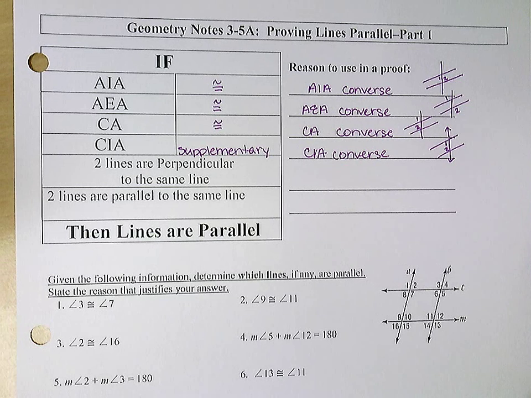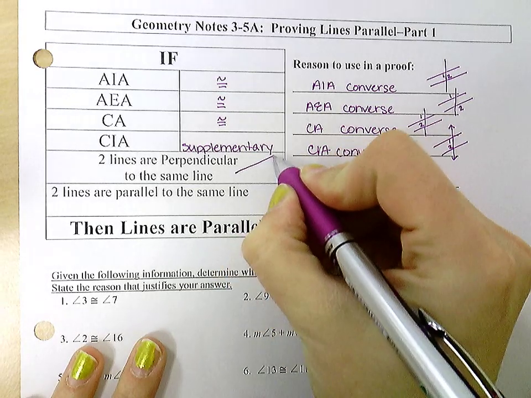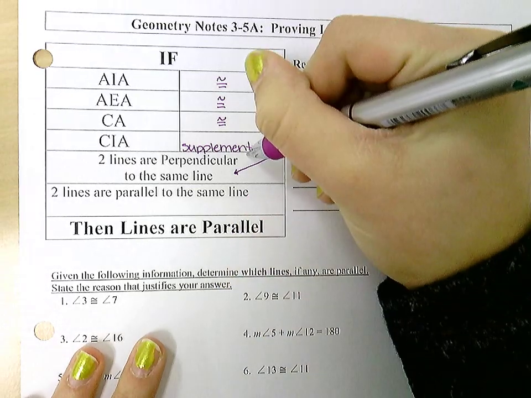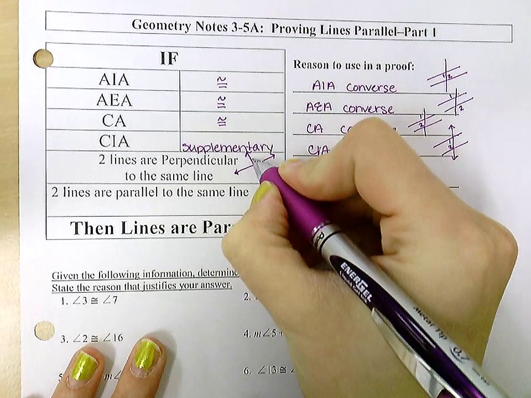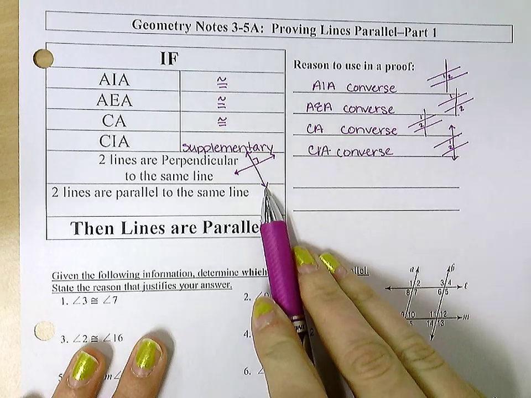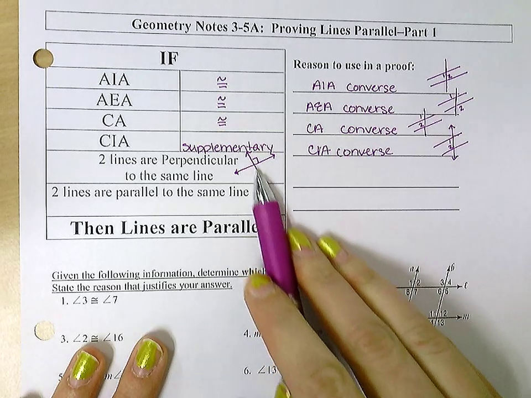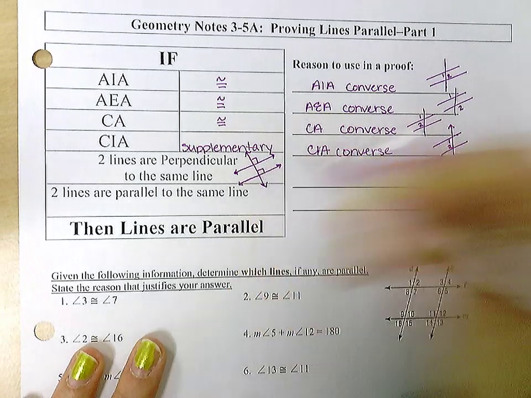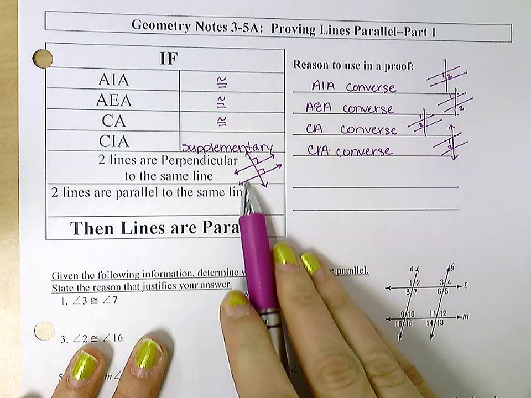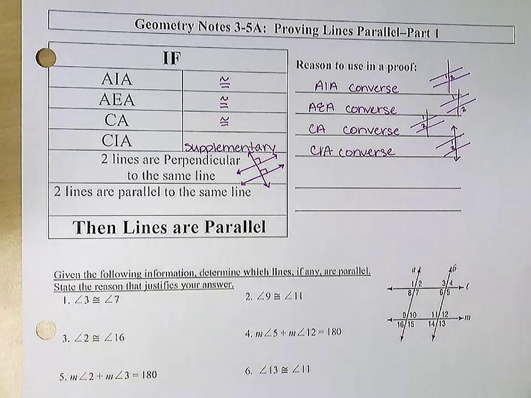We also have two more here. So if two lines are perpendicular to the same line, then those lines are parallel. So if I have a line and a line that's perpendicular to it, right? Now say this line that I drew in second, okay, is perpendicular to another line. Well, then these two lines have to be parallel, okay, because they are perpendicular to that same line.